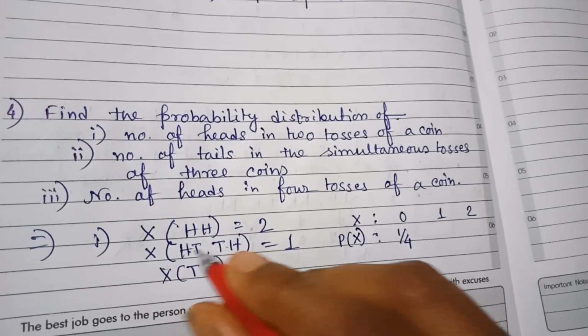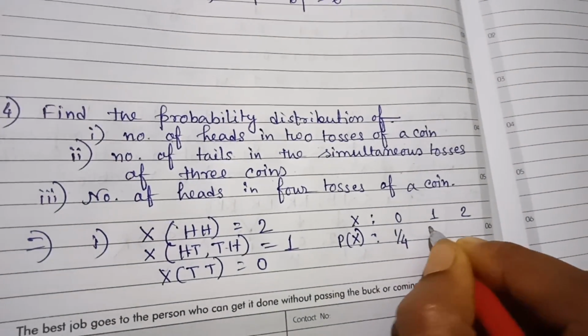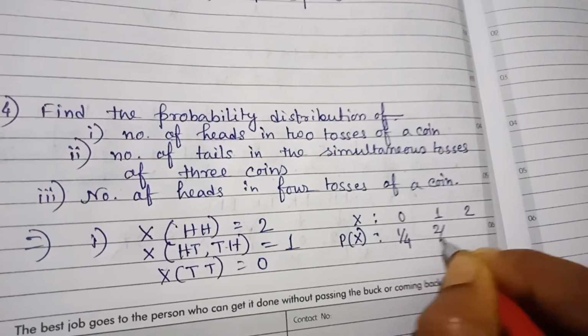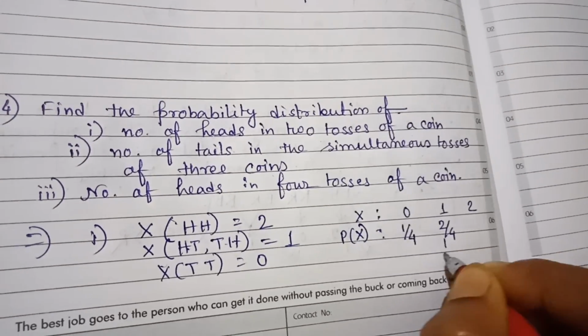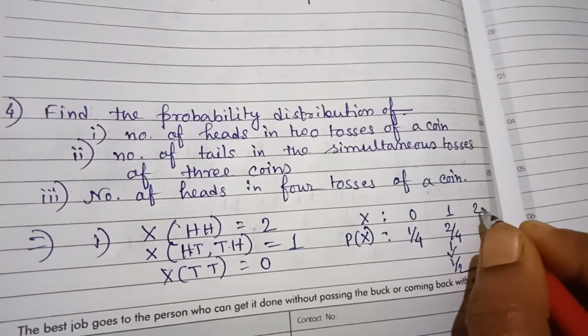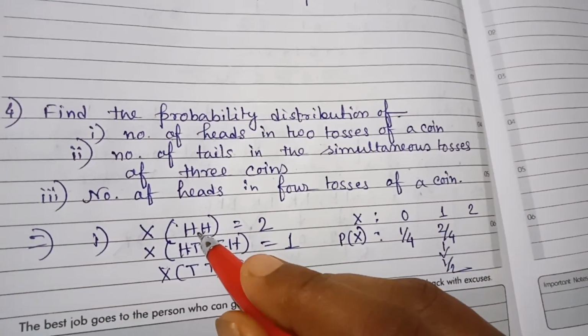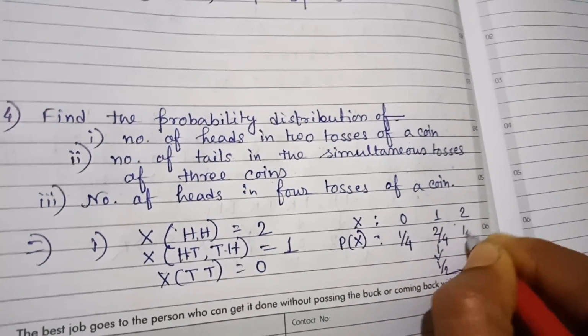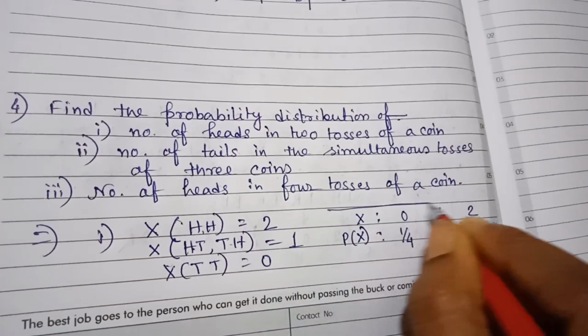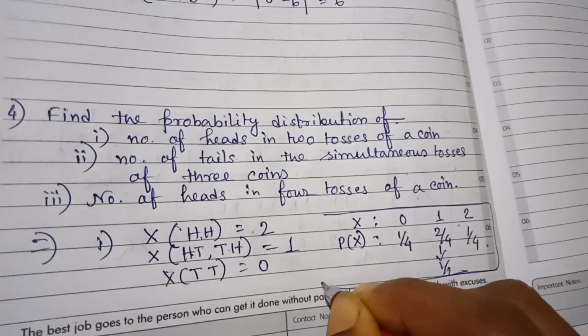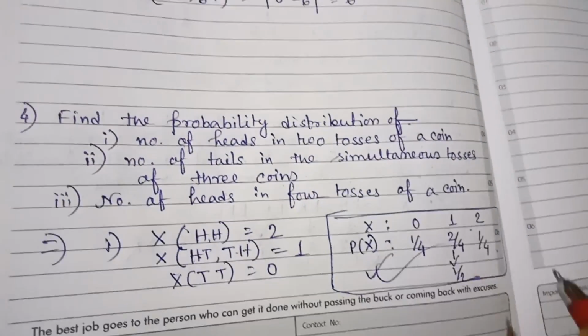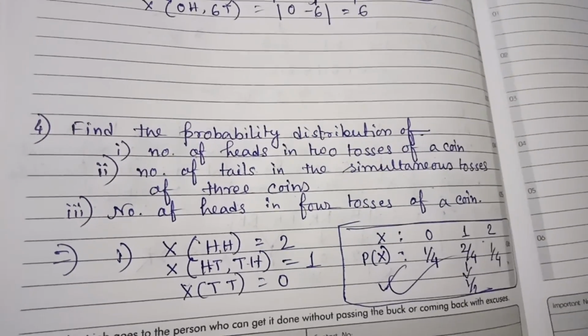Now here are 2 elements, so for 1 it will be 2 by 4, that is half. For 2 it is 1 element, that means again it's 1 by 4. And this will be our probability distribution. Did you understand?